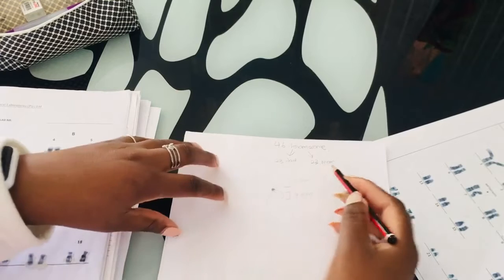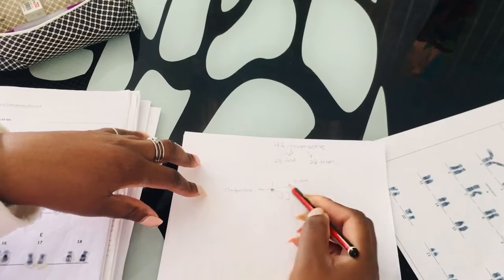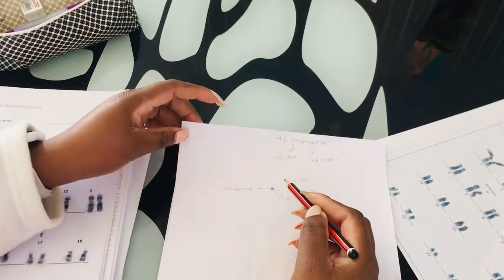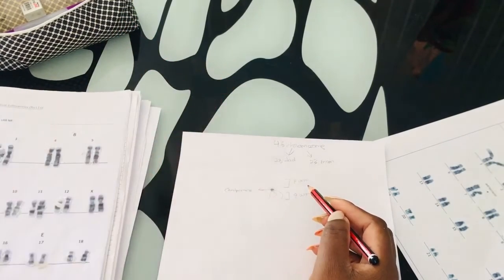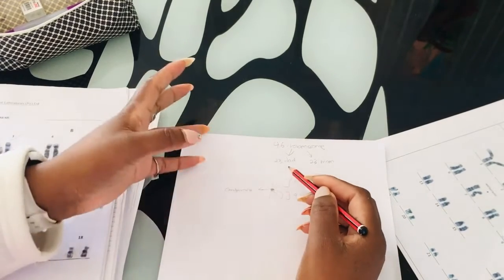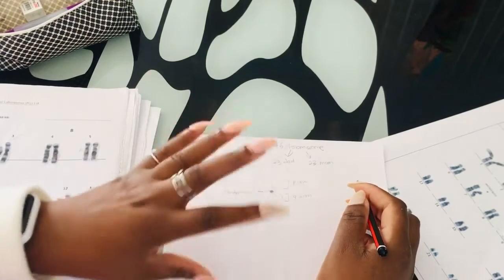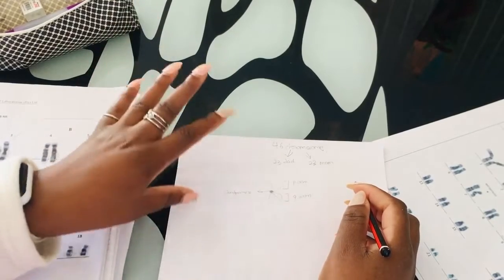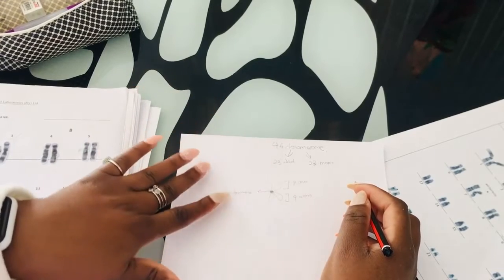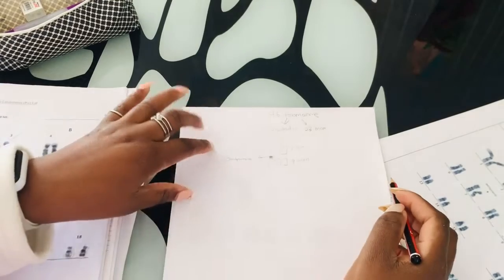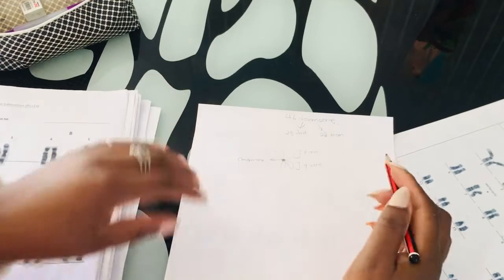Let me label the centromere. If it's located in the middle, then you may have an idea that you're dealing with a metacentric chromosome. If it's on top, you can have an idea that you're dealing with an acrocentric chromosome, and so forth. So the location of the centromere is very important. We have metacentric, submetacentric, acrocentric, and telocentric, those 4 different types. It will also help you know which chromosome belongs in which group.